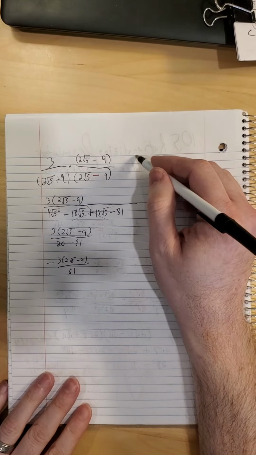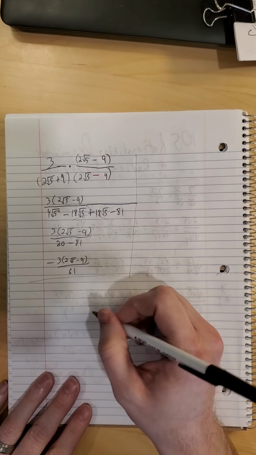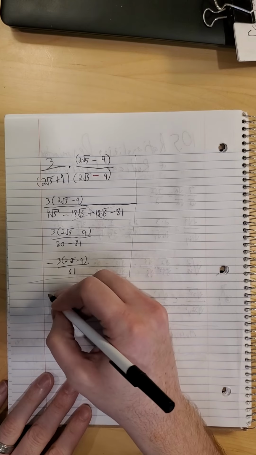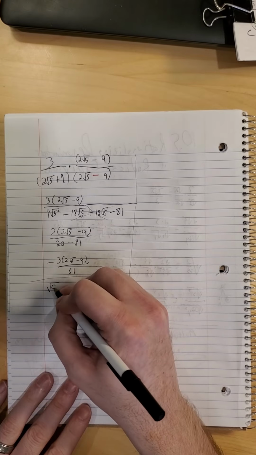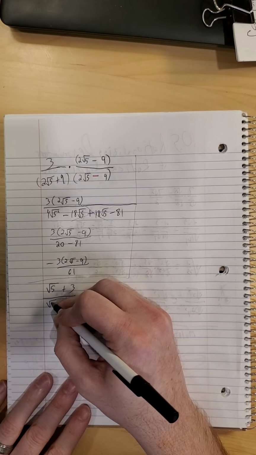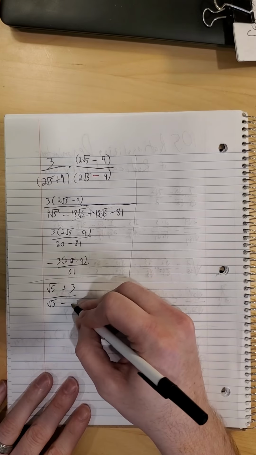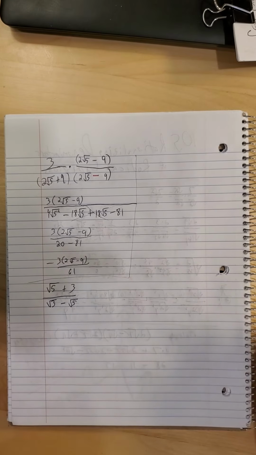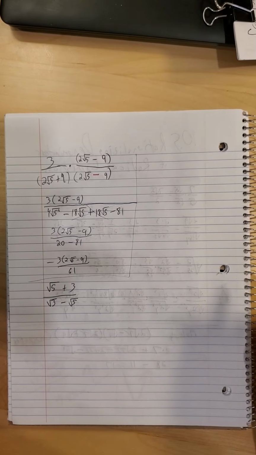Now, occasionally we do have something happening in both numerator and denominator. So we might have root 5 plus 3 over root 3 minus, we'll go root 5. So same goal.